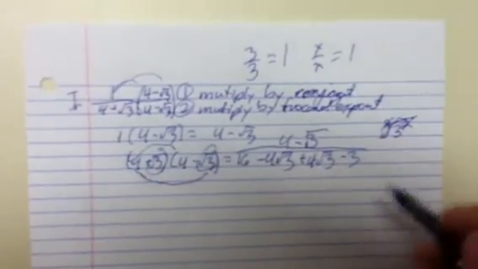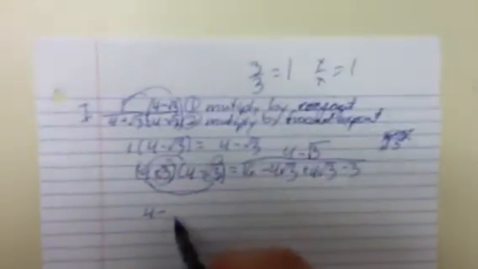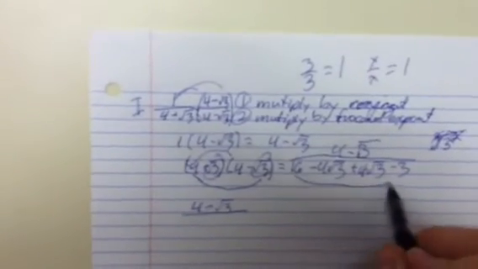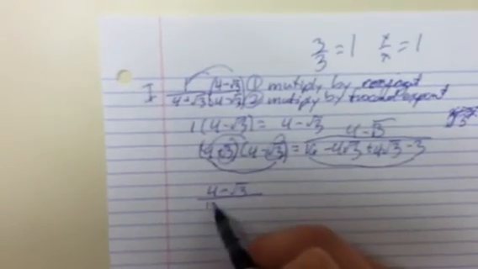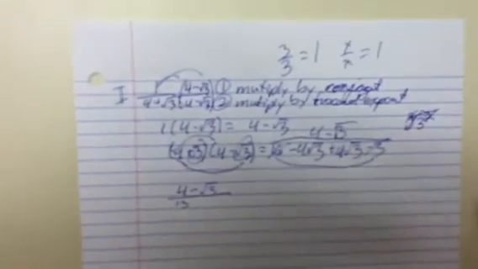And now we must simplify. The top is already simplified, so it's 4 minus root 3 over now 16 minus 3 equals 13. And these cancel each other out, which is what we wanted it to do, and that's what the conjugate does, because we cannot have a radical in the denominator.